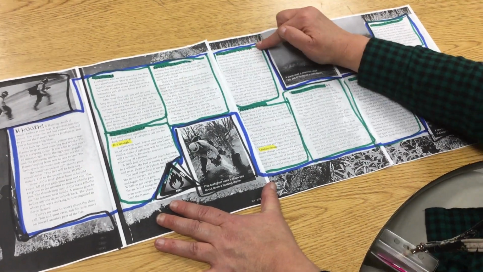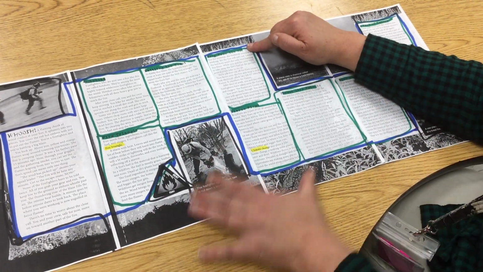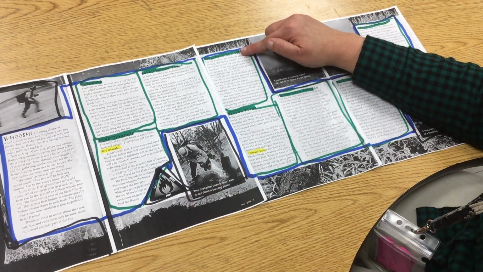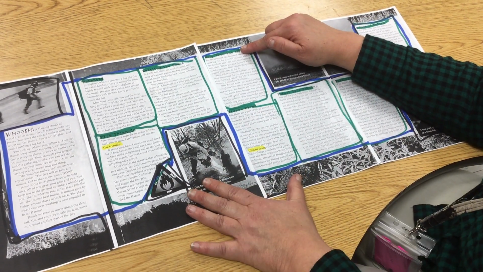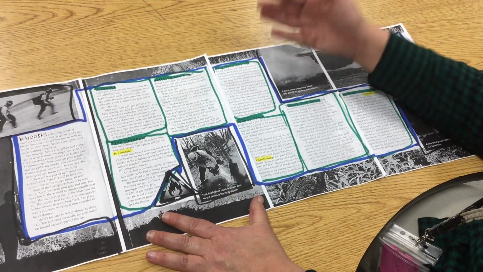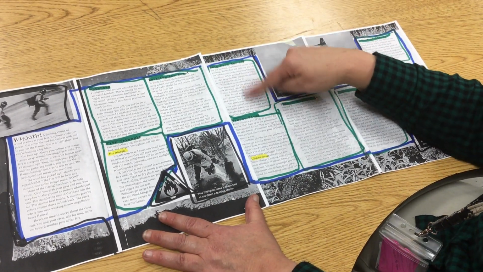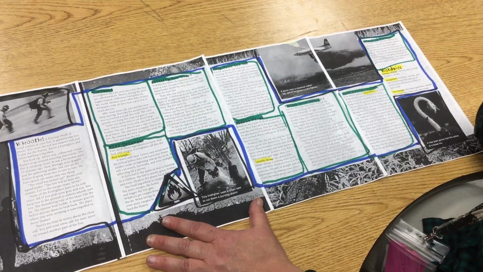Keep looking. Help from the air. Well, there's your bingo. Help from the air. You know it's going to be an airplane because of what we already know, and the whole thing is about fighting wildfires. So if it says help from the air, chances are your answer is going to be in that section.